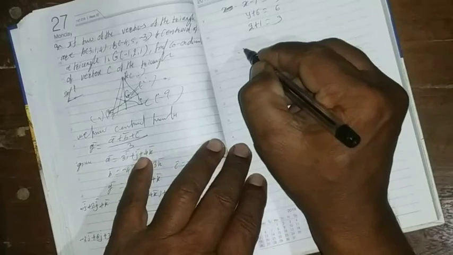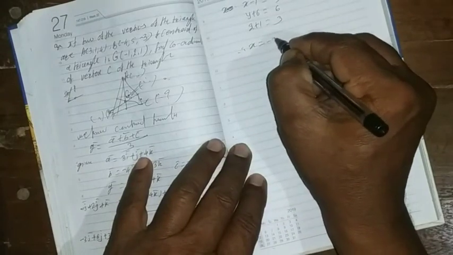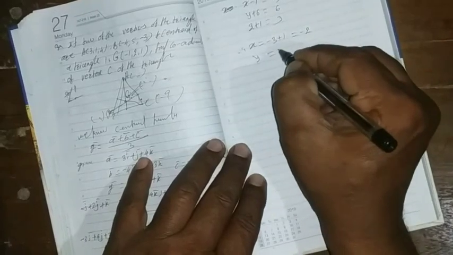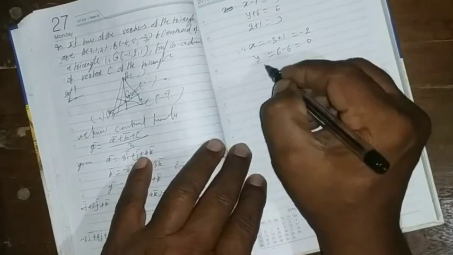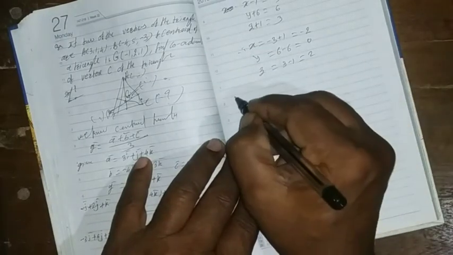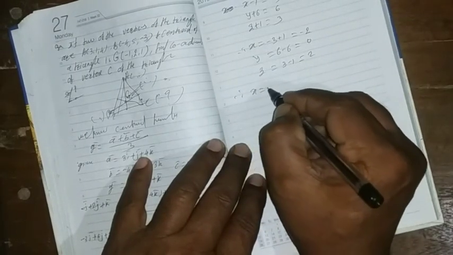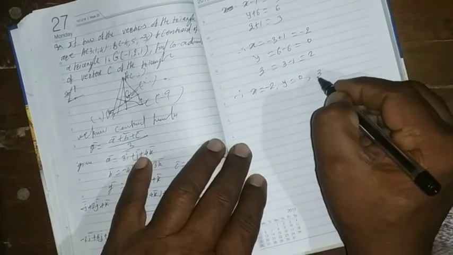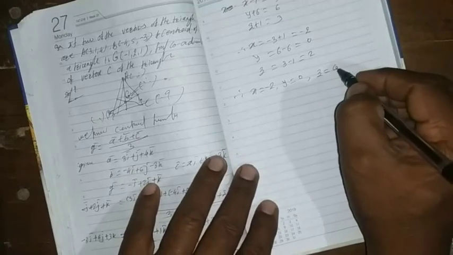Therefore x is equal to minus 3 plus 1, that is minus 2, y is 6 minus 6, equal to 0, and z is 3 minus 1, equal to 2. Therefore x is equal to minus 2, y is equal to 0, and z is equal to 2.